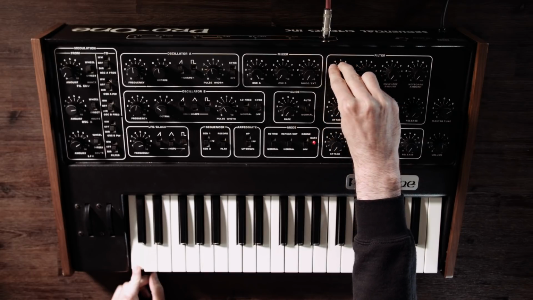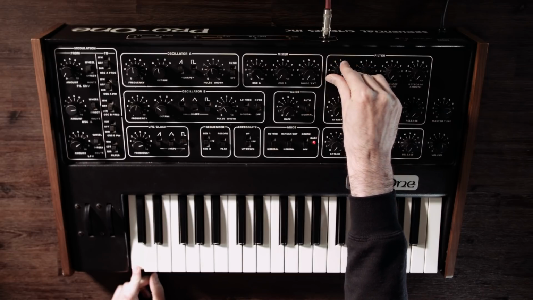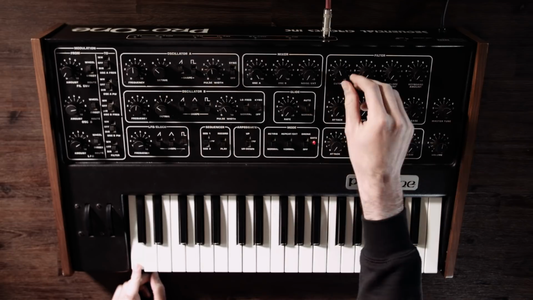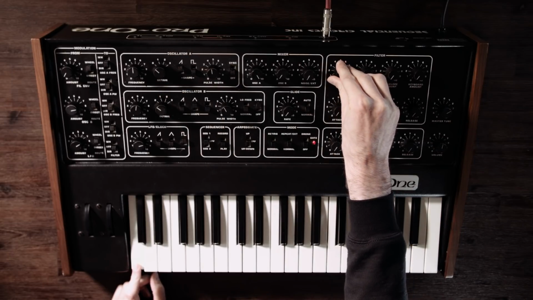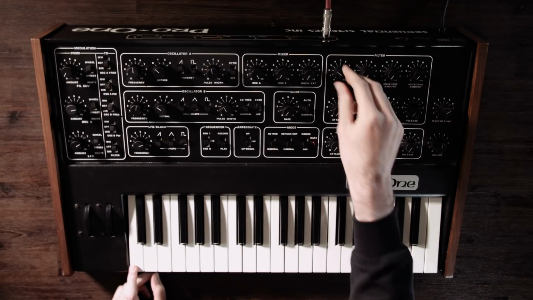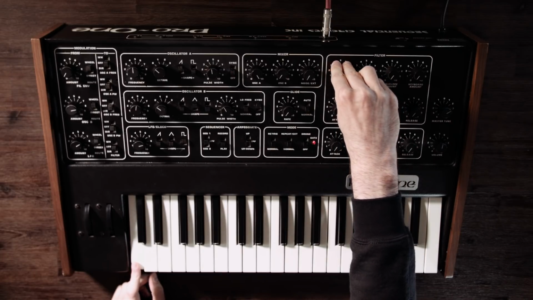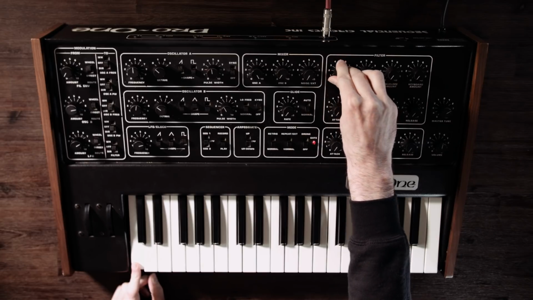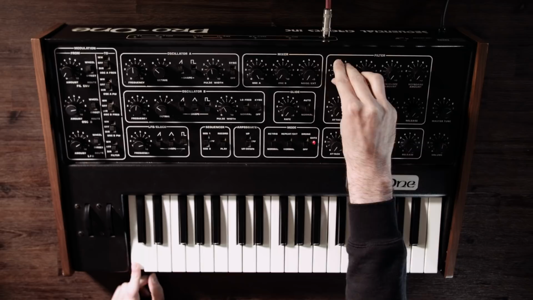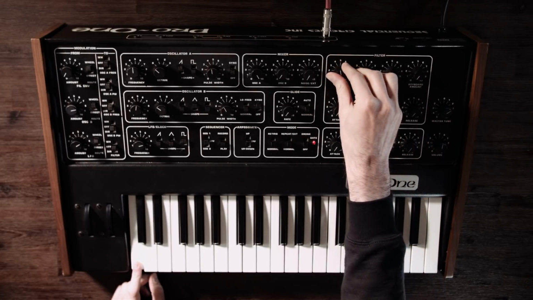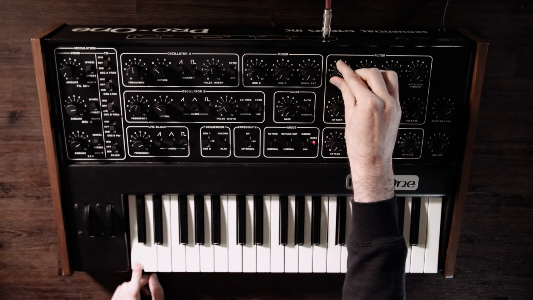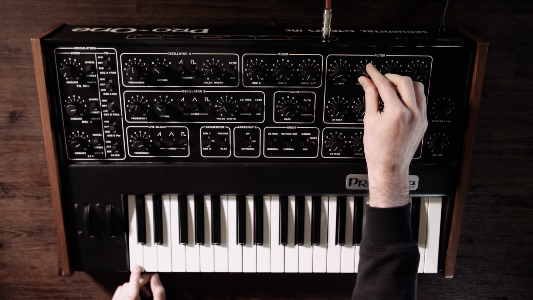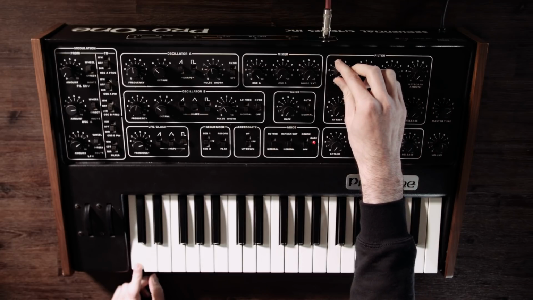Beautiful sounding filter, super warm. Let me lower this again. I found that a really bassy sawtooth wave is kind of the best way to demonstrate a filter. Let's bring up the resonance a little bit. The filter is self-oscillating, and I find that the resonance knob is very sensitive. It really quickly goes into self-oscillation if you're not careful.